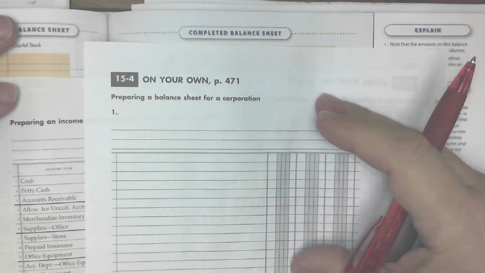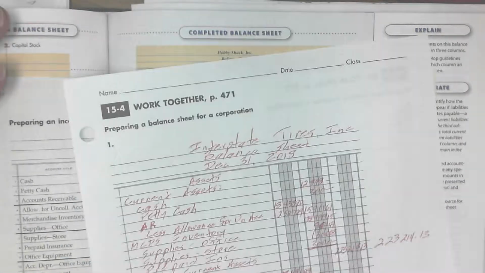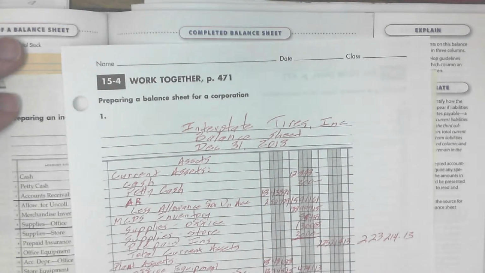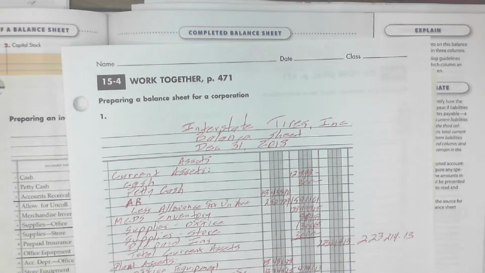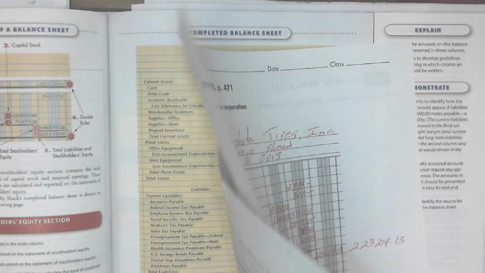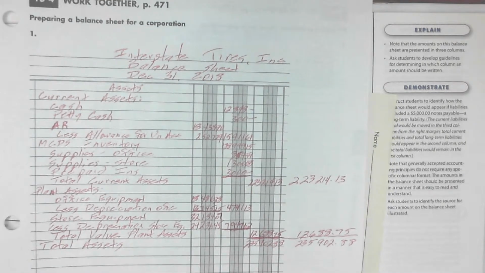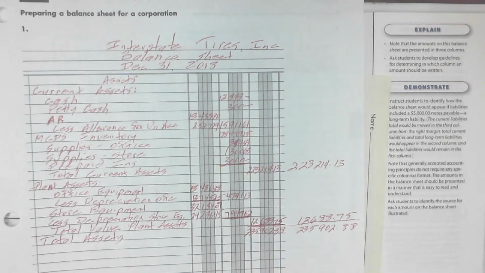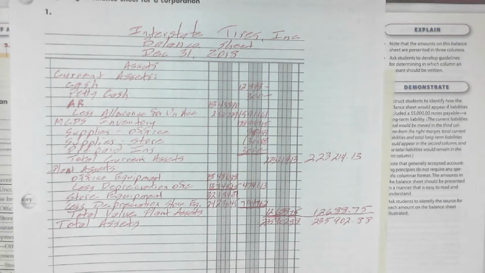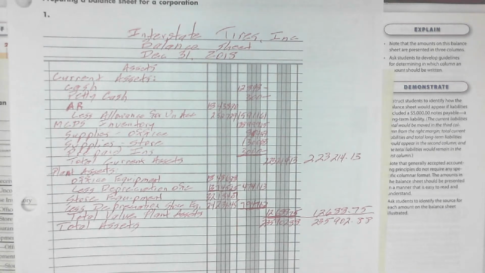Now you can do the assets on your own. As you can see, first looking at it, looks like, oh, where do I get all this stuff? But really, pretty easy. So that's where I'll stop today.